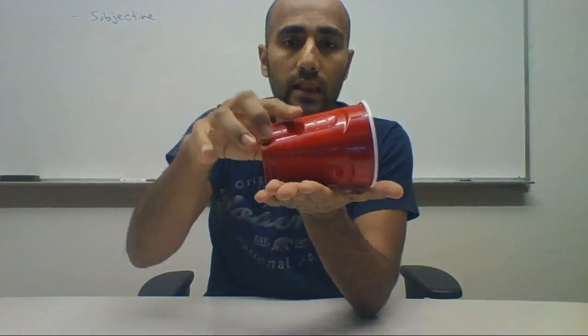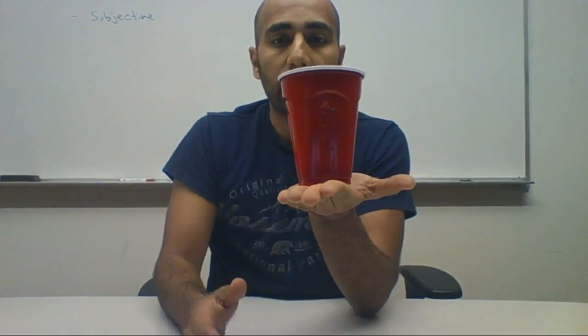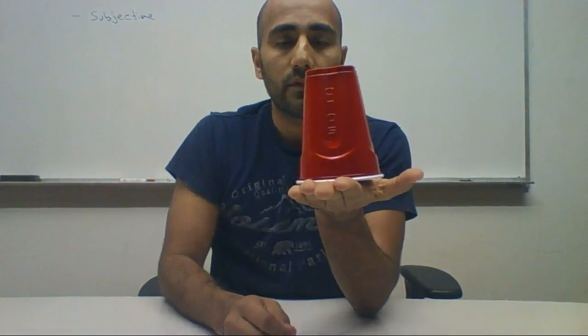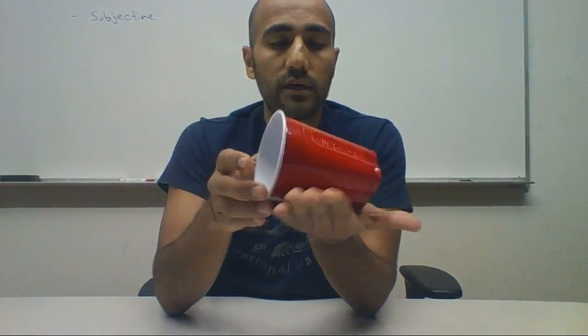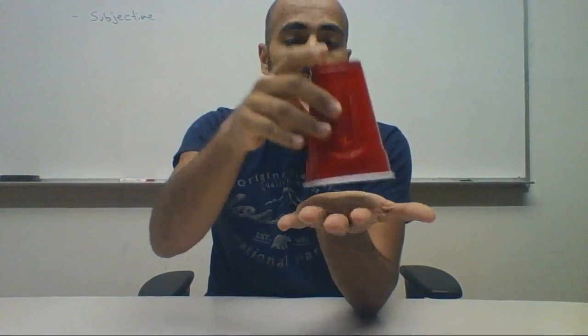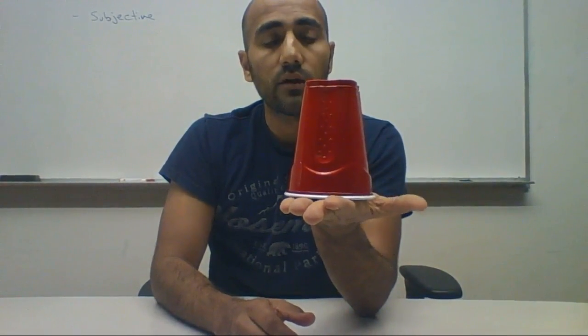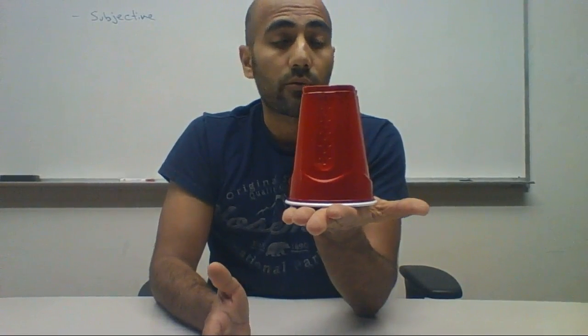Well, we know that it can land on its side, or with the bottom down, or the top. So there's only 3 possible outcomes. Classical probability would tell us that the probability that it lands top down is 1 out of 3, 33%.